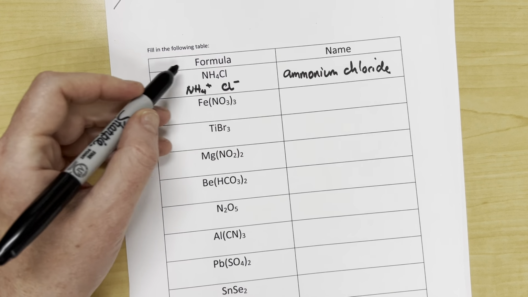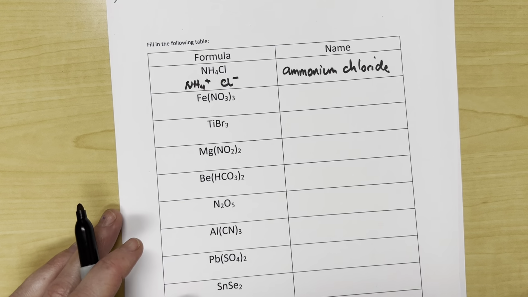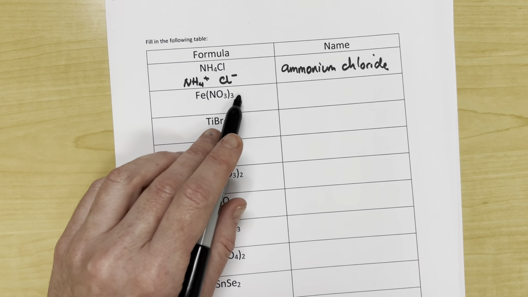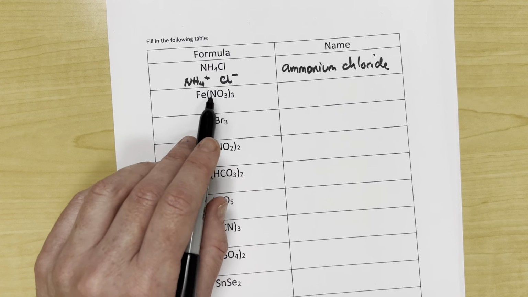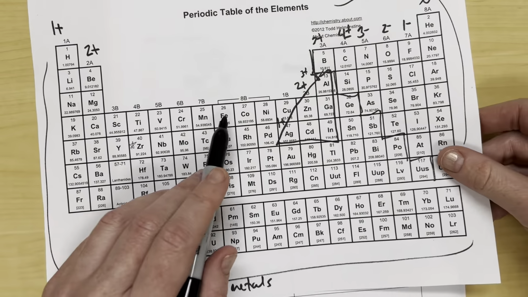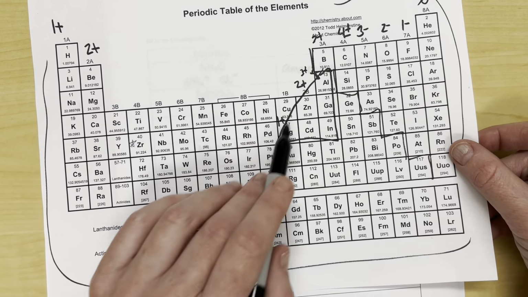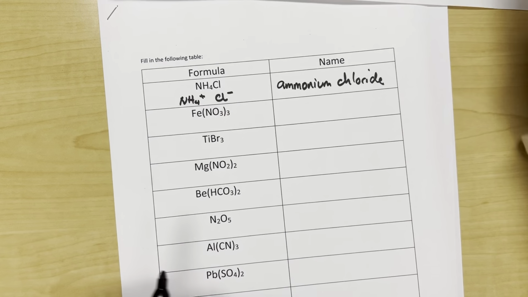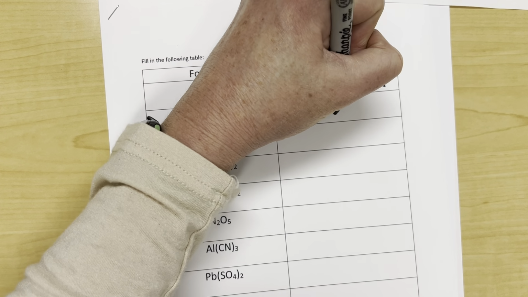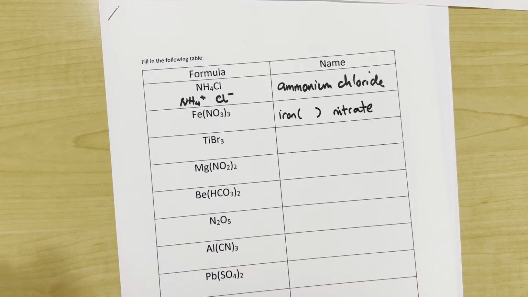Remember, this is a weird one because it's all nonmetals, right? But it is nevertheless a part of an ionic compound. It acts like a metal. Okay, now we get to this one. This is going to be iron nitrate of some sort. But when you look at iron, iron's right here. If iron's right there, it's not there, it's not there, it's not in the triangle. We need a Roman numeral. So this is going to be some kind of iron something nitrate. And we got to just go figure what that something is.